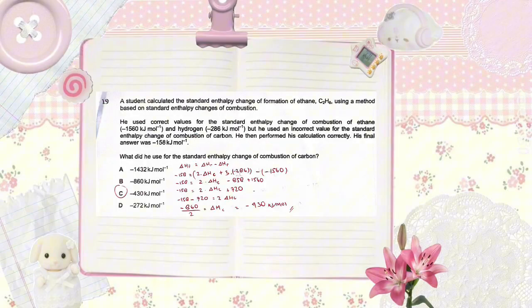It's B. Okay, to find the enthalpy change of combustion of carbon, we use the enthalpy change of products minus enthalpy change of reactants. So minus 158 equals 2 times the enthalpy change of carbon plus 3 times minus 286 minus 1560.